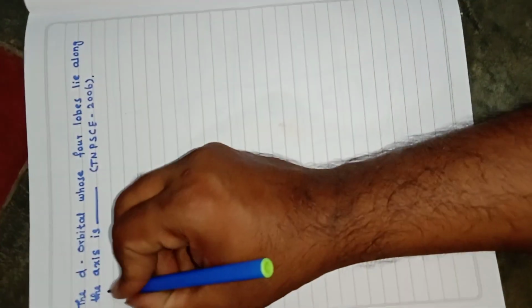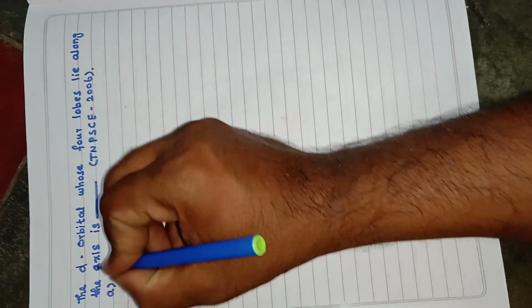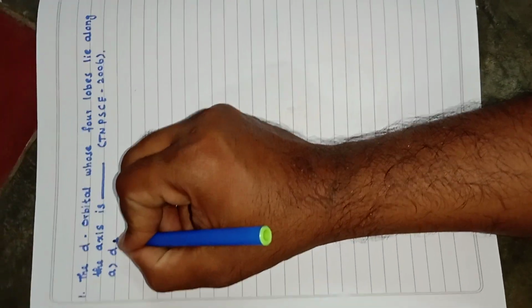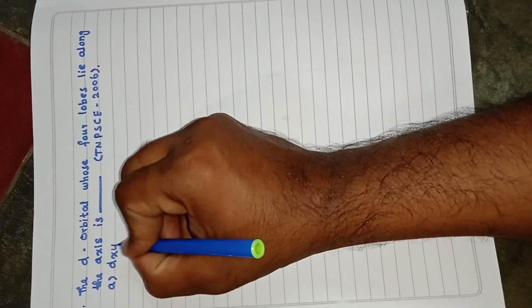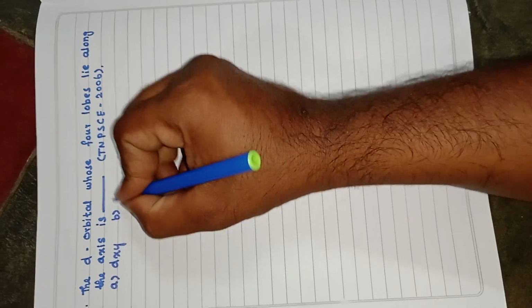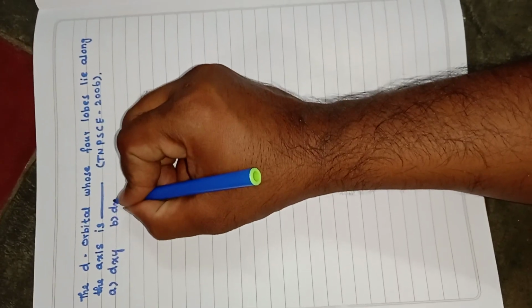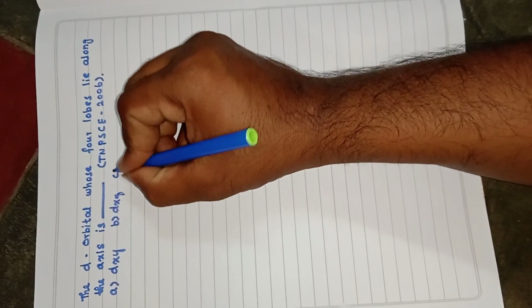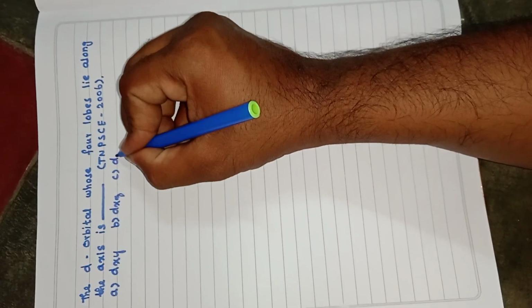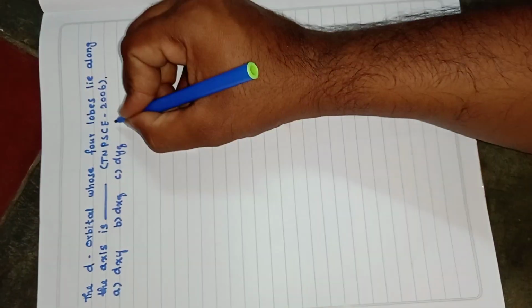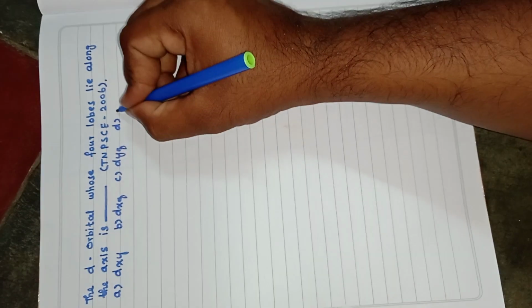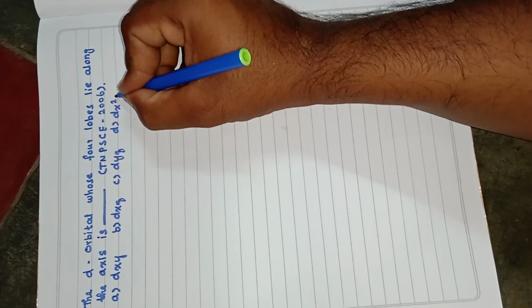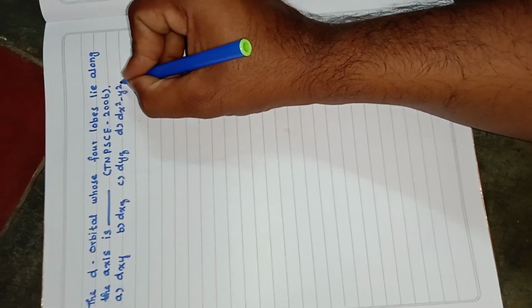Okay, the options are: option A, dxy; option B, dxz; option C, dyz; option D, dx square minus y square. So these are the options.